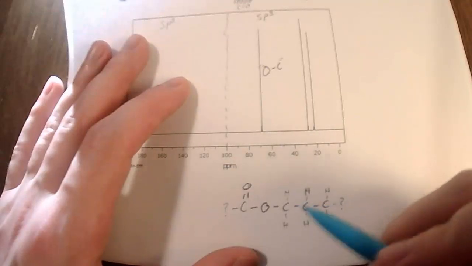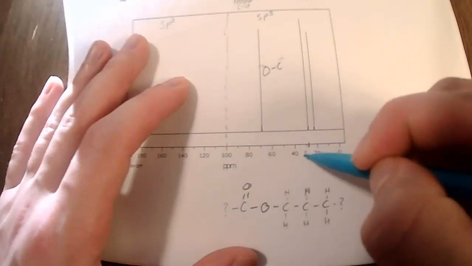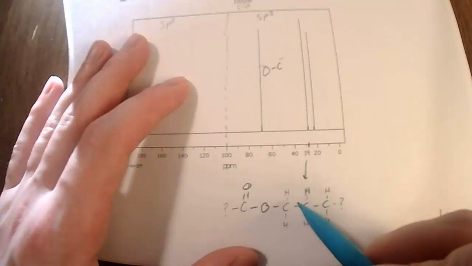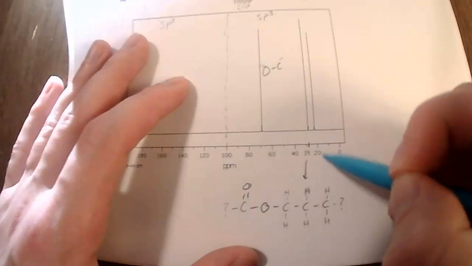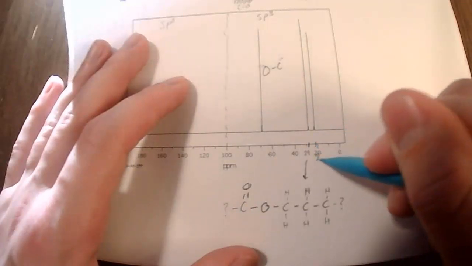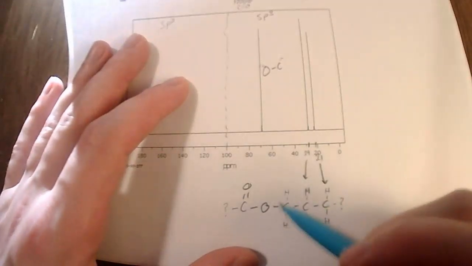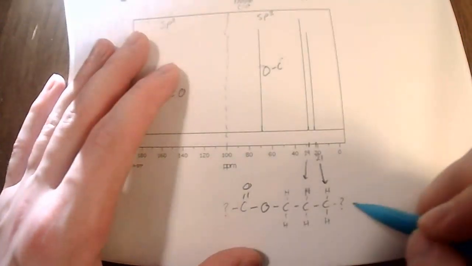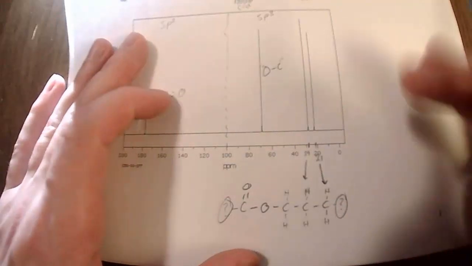Now as far as the other two, our rough diagram shows the next peak at about 29, would just be a little bit further away, so maybe once removed from the ester oxygen. And we see a very close peak beside it at about 21, which would mean even more removed from the ester oxygen. So far, everything's lining up, but we don't know what's going on here.